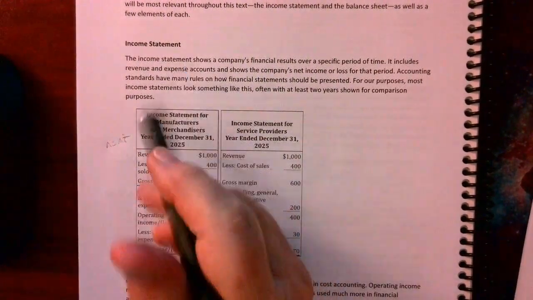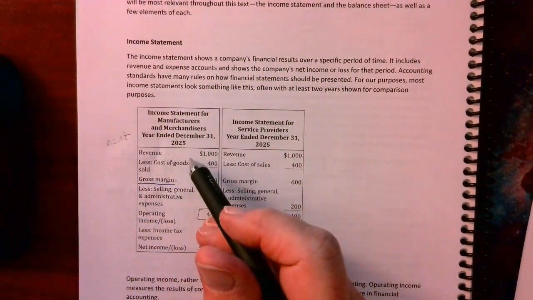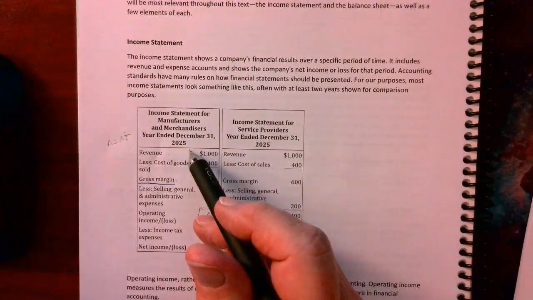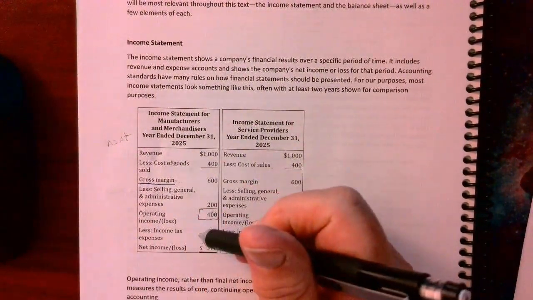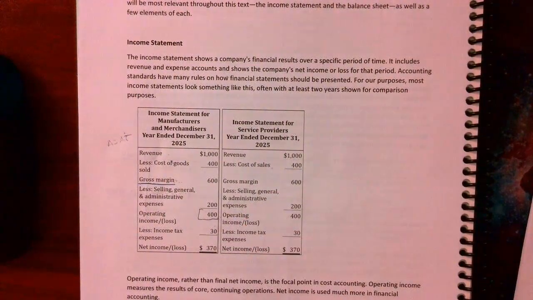of dollars over a period of time. So whether it's a quarter or 6 months or a year, the income statement speaks to the entire period.